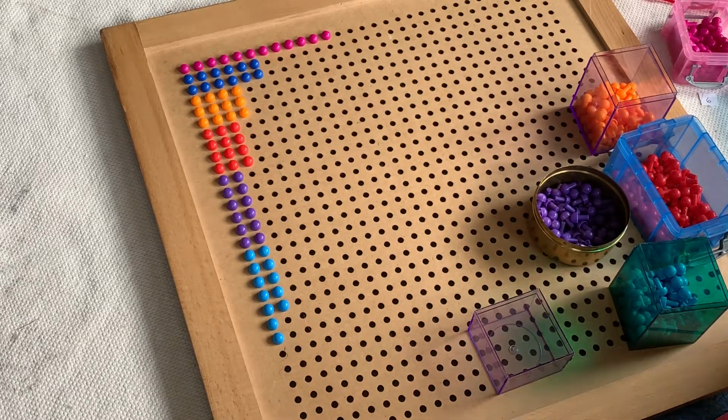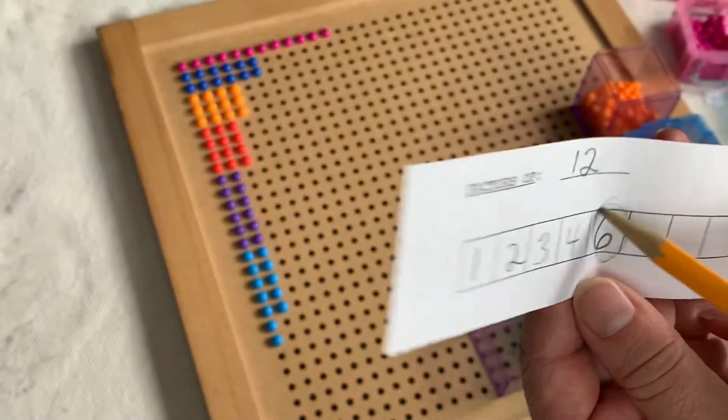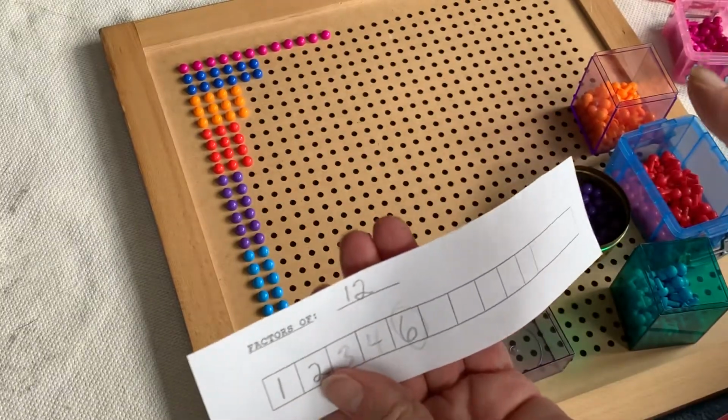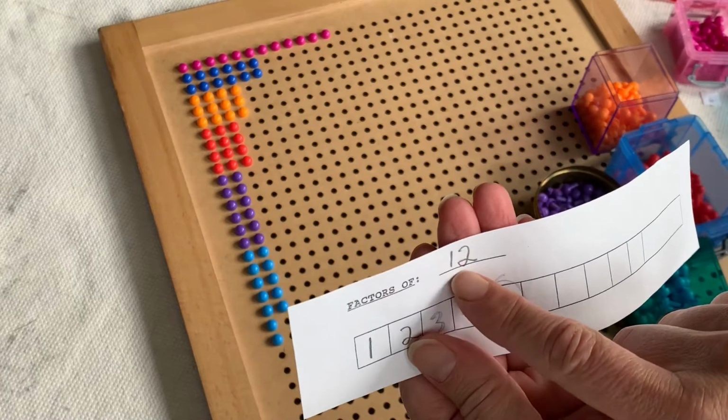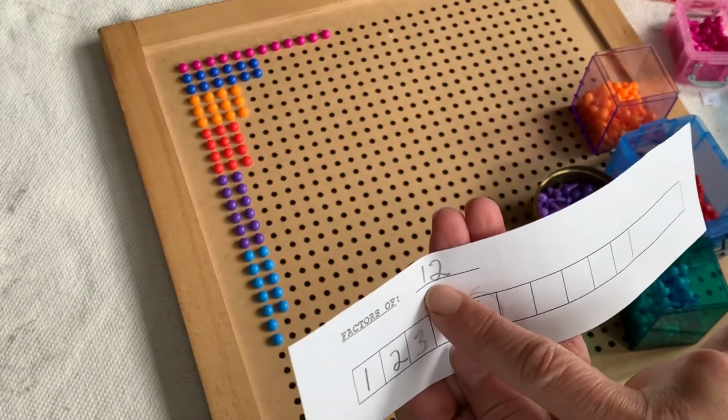And now, boys and girls, I'm going to tell you a secret. It's not really a very secret. Once you get to the halfway point of your number that you're finding factors of, that's it. There's no more factors except for the number itself. So 6 is half of 12, right?